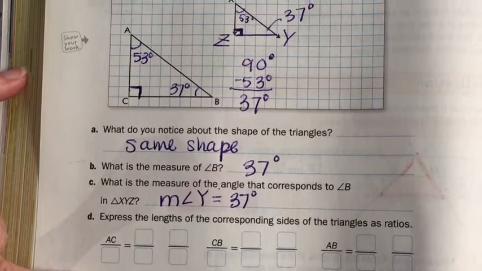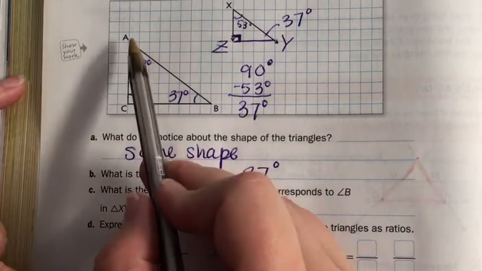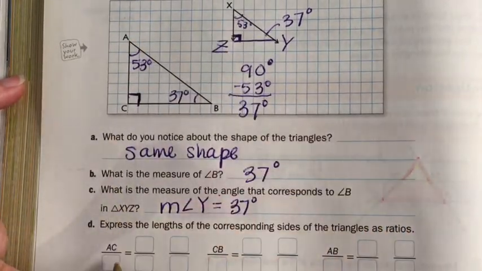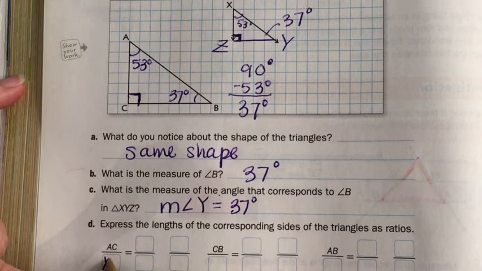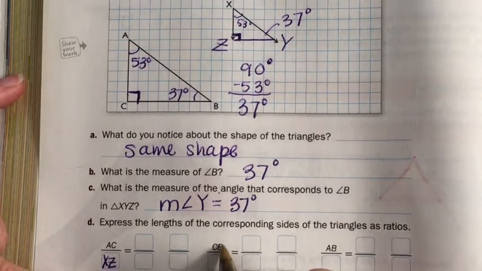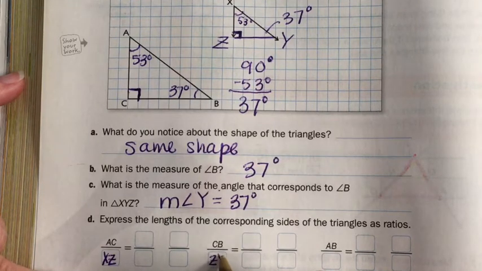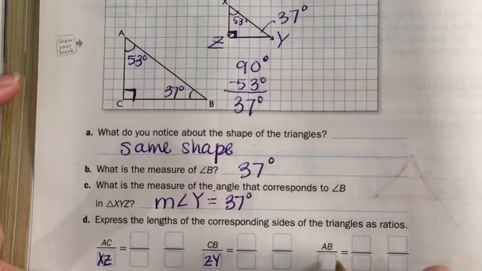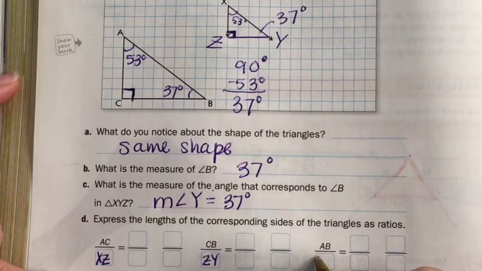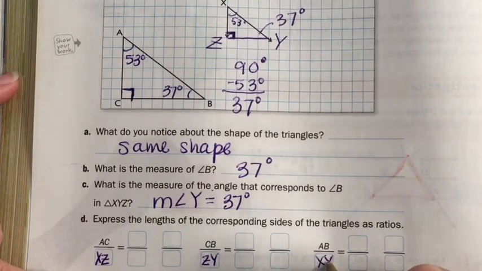What side goes with AC? On this triangle, which side goes with AC? XZ. And let's just keep on going across. Which one goes with CB? ZY. And then which one goes with AB? XY. Good.